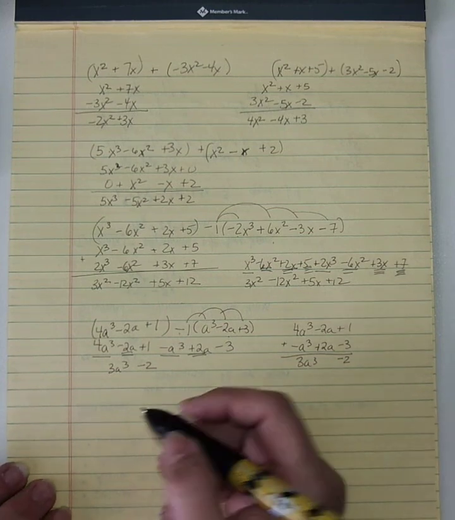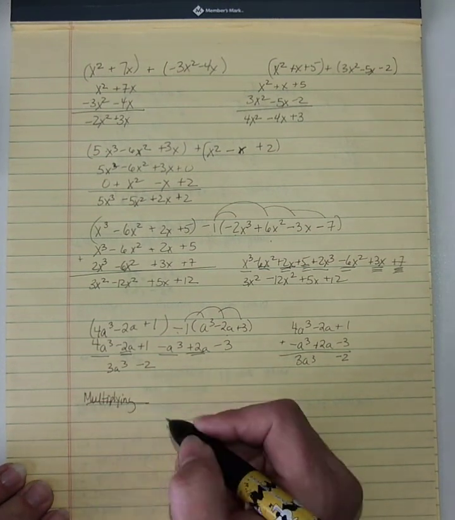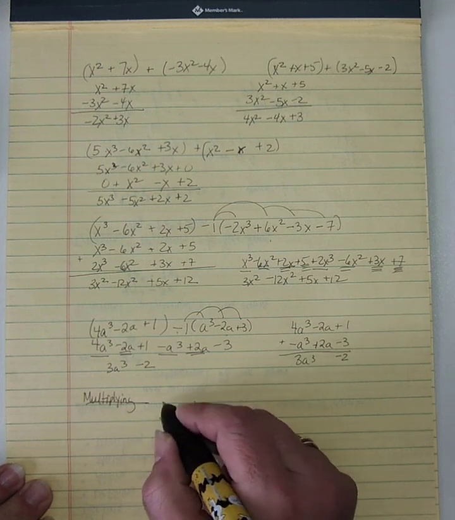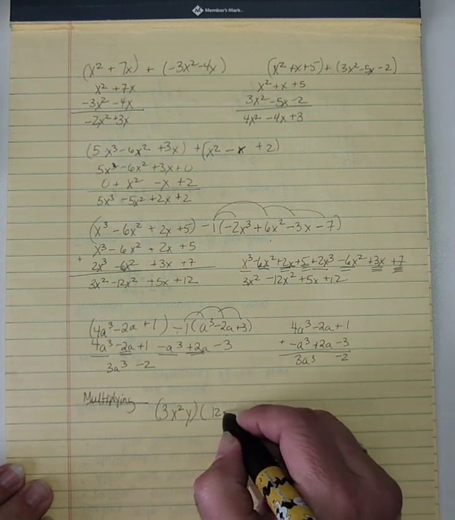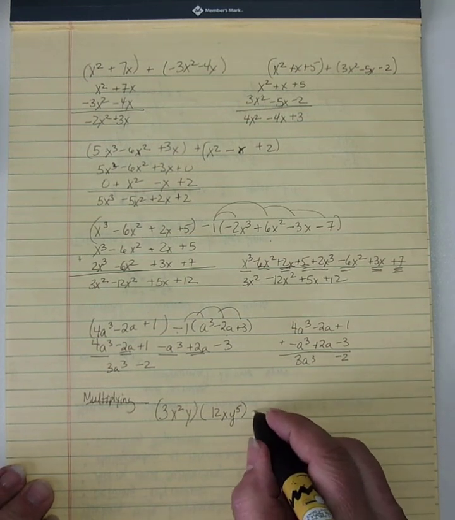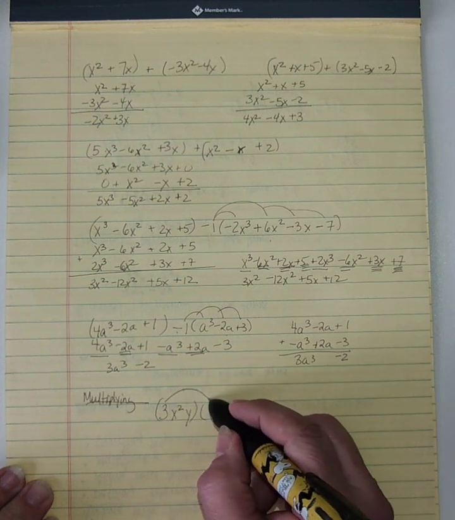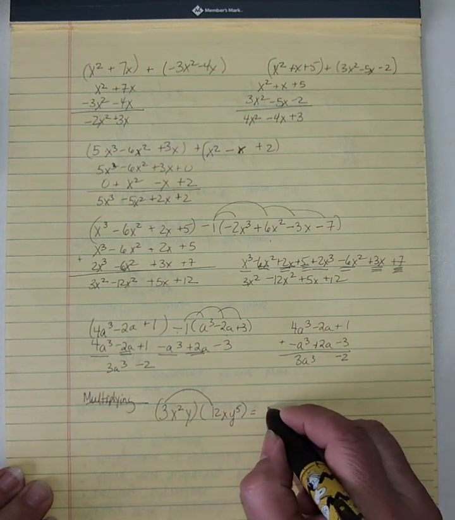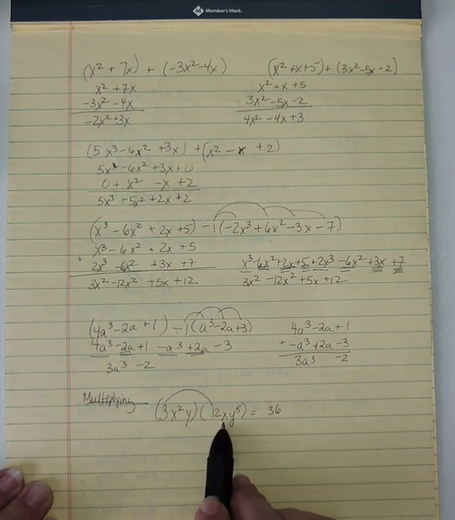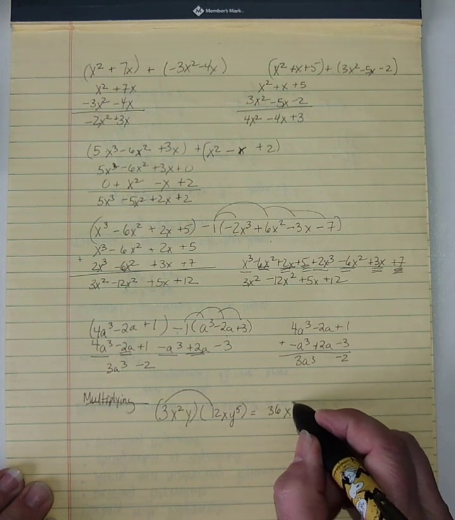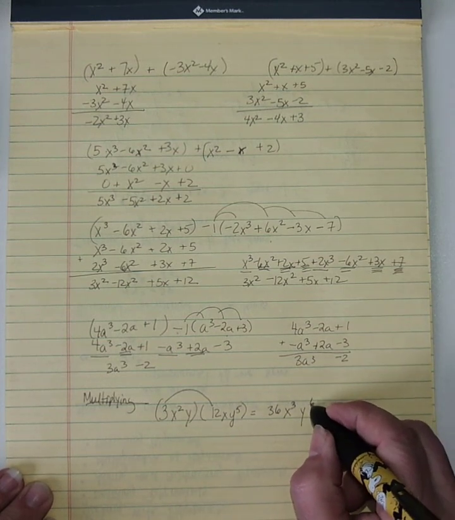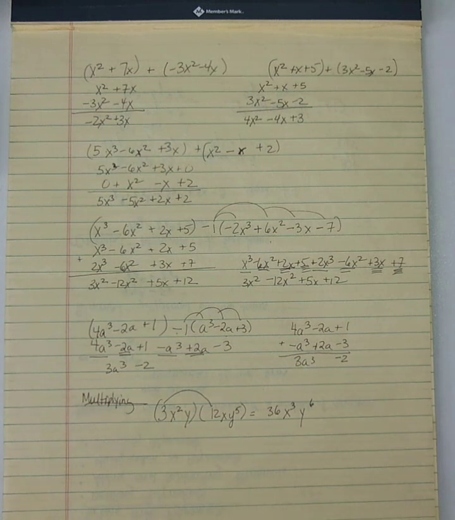Let's look at multiplying. If we look at multiplying, let's say that I had 3x squared y, and I'm multiplying it by 12x y to the 5th. When I do that, you multiply number times number, so 3 times 12 gives me 36. And I have x squared being multiplied by another x, so that gives me altogether 3 x's. And y times y to the 5th would be y to the 6th power.